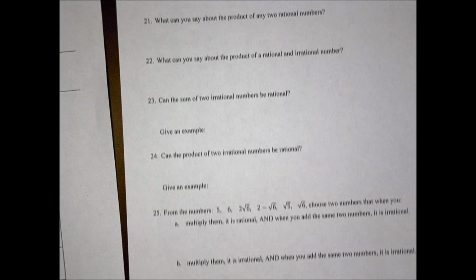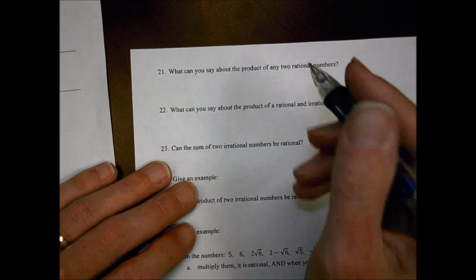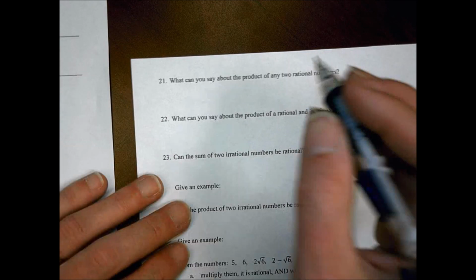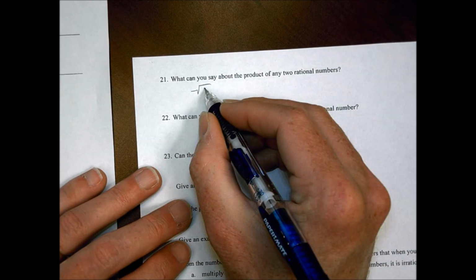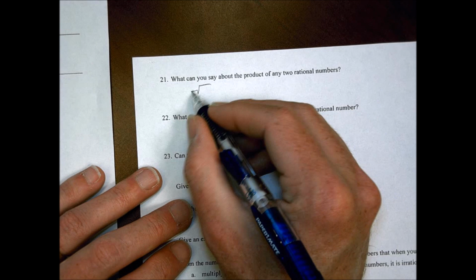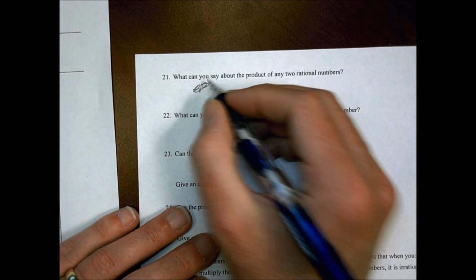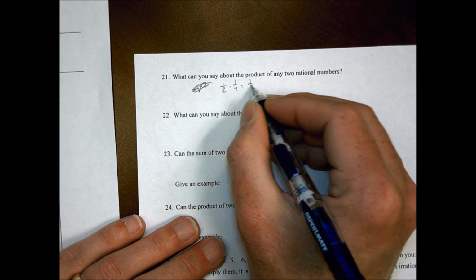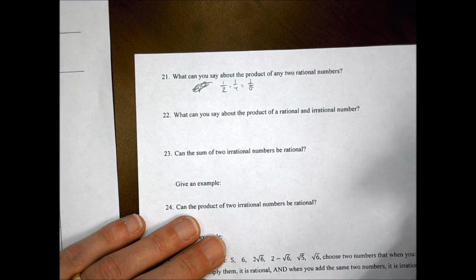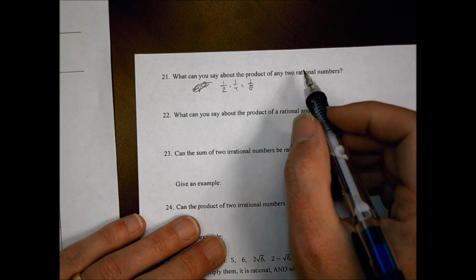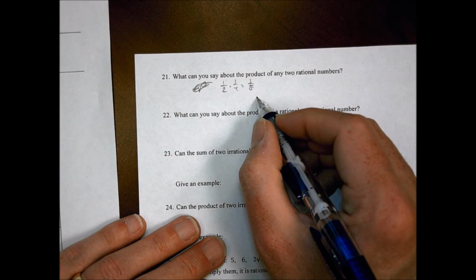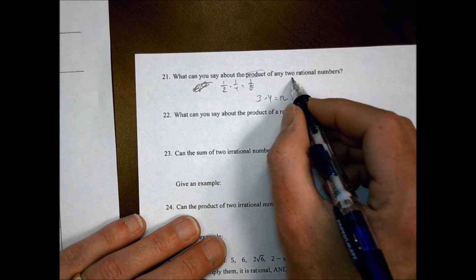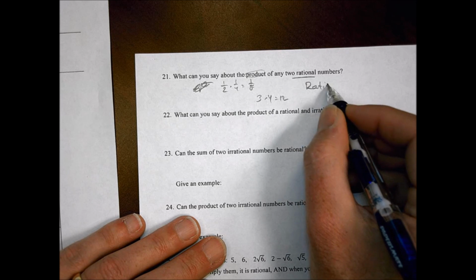For 21, what can you say about the product of any two rational numbers? Okay, the product of any two rational numbers. So if you had, well, 1/2 times 1/4, that gets you 1/8. So that's going to work there, right? No problem. If I had just simply 3 times 4, that's 12. So generally, the product of rational numbers is going to be rational. For the most part, you're going to get rational.